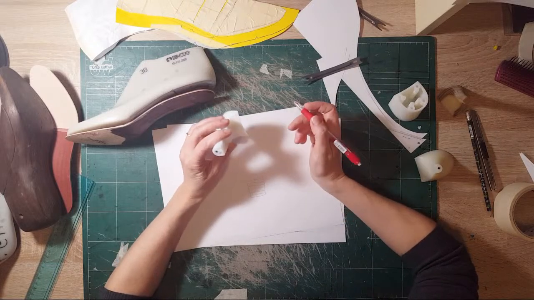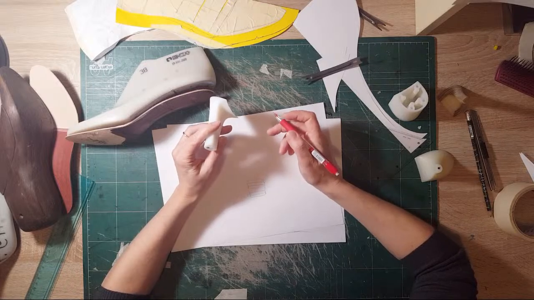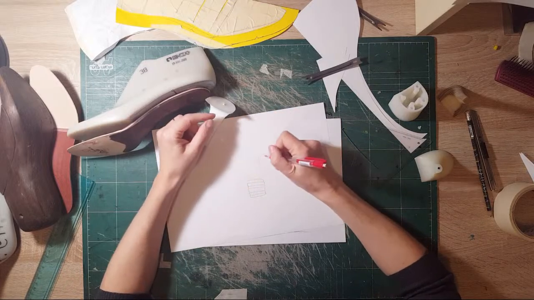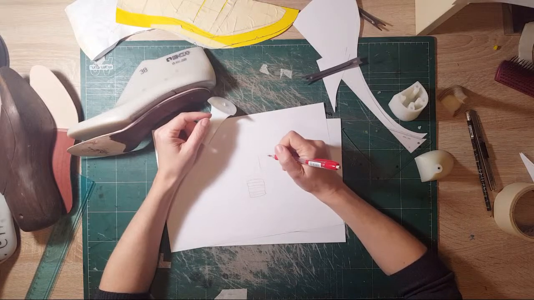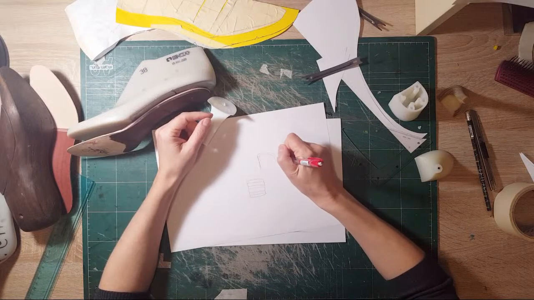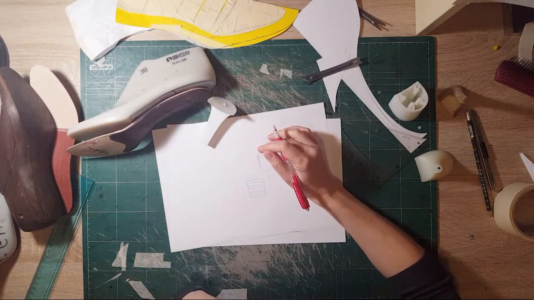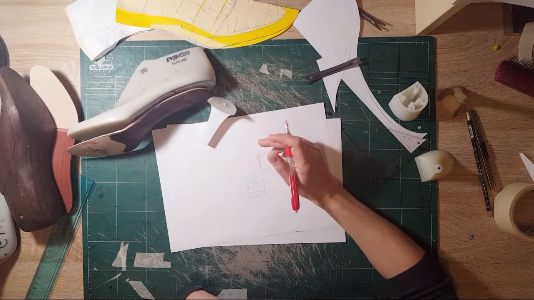But still we can create high heels out of layers of leather with a diameter of 3 centimeters, maybe 3.5 to be sure that everything will be okay. We can do it, okay?